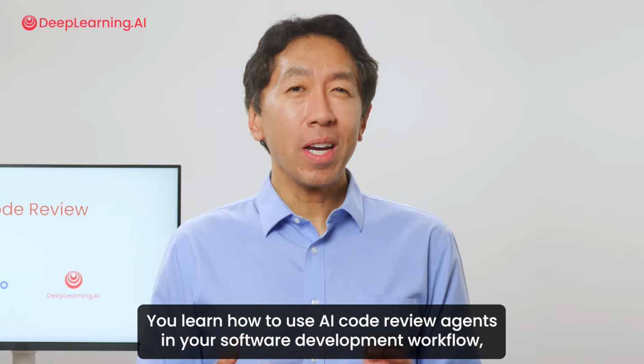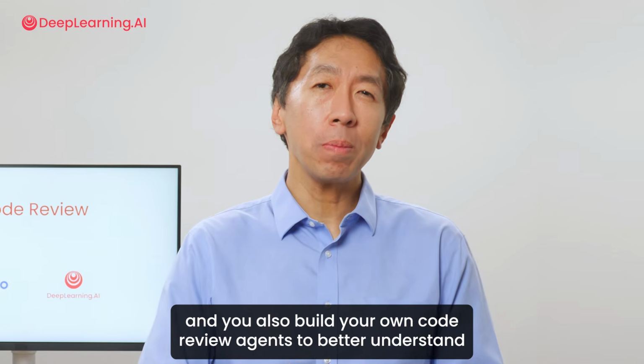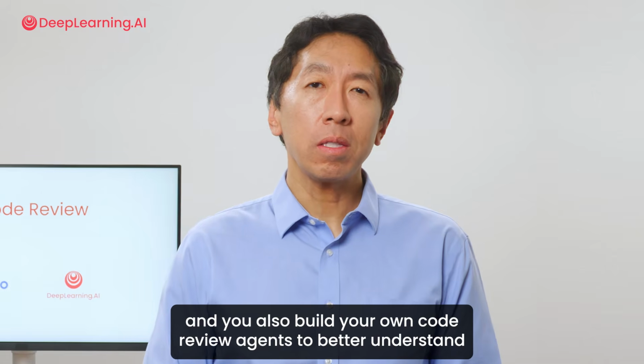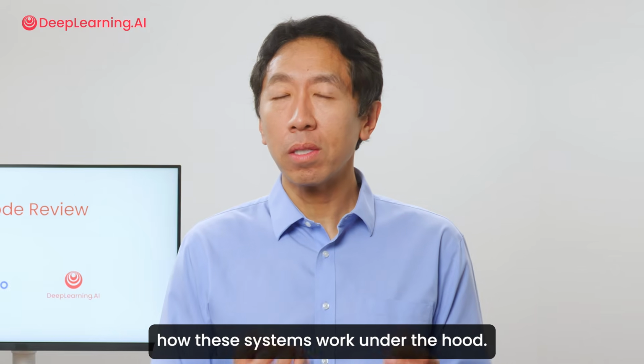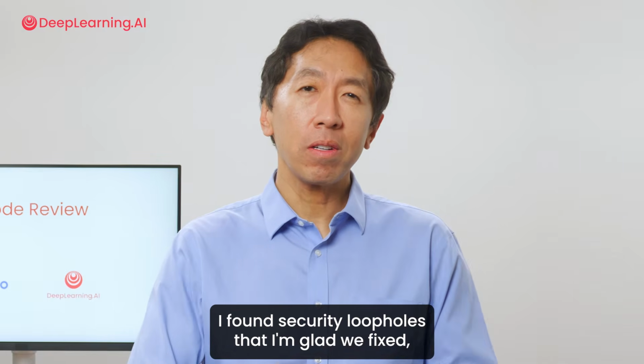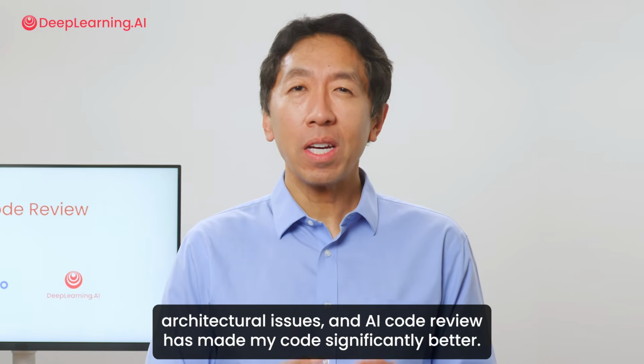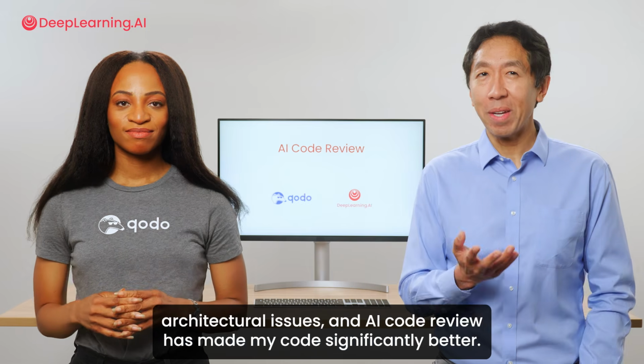You learn how to use AI code review agents in your software development workflow, and you also build your own code review agents to better understand how these systems work under the hood. In my own use of AI to review code, I've found security loopholes that I'm glad we fixed, architectural issues, and AI code review has made my code significantly better.